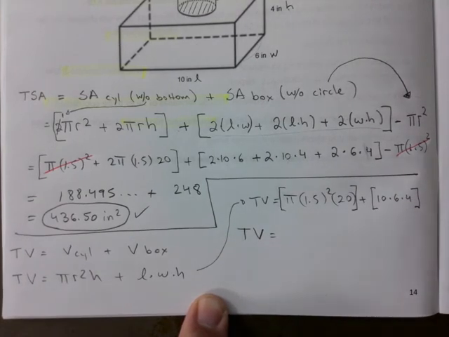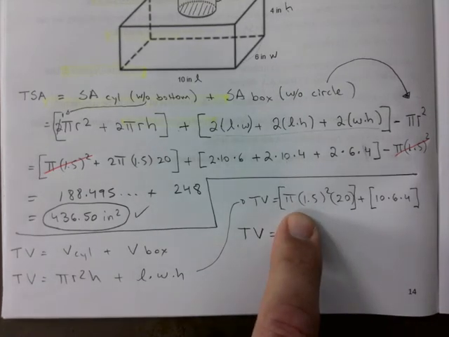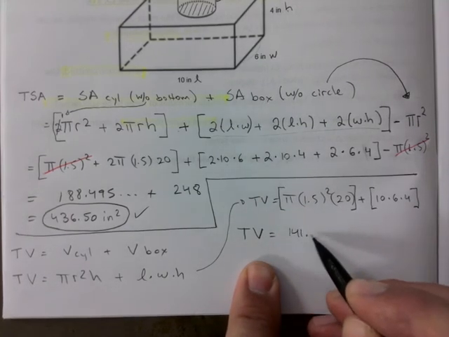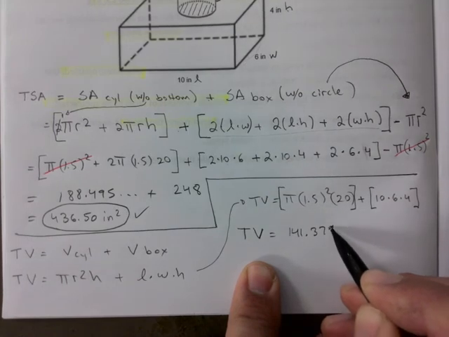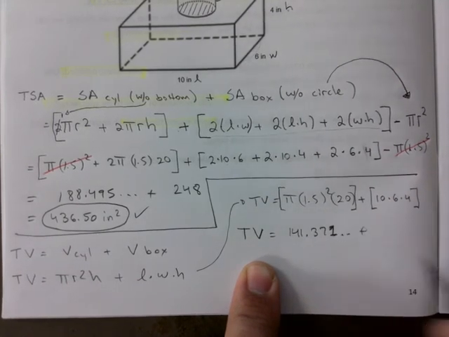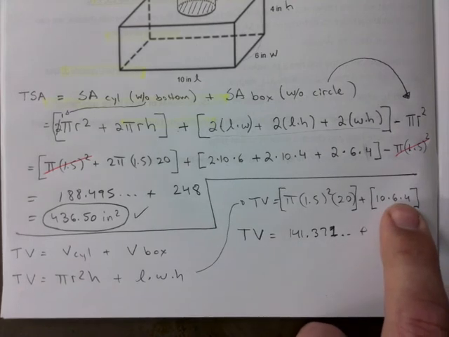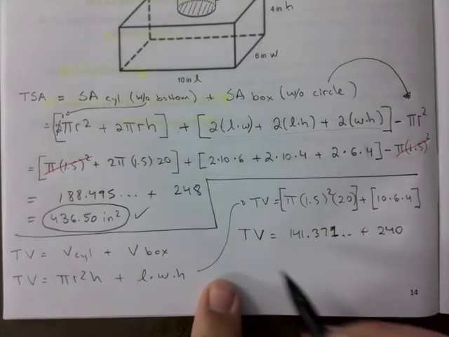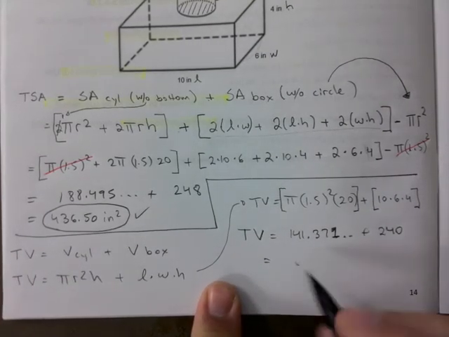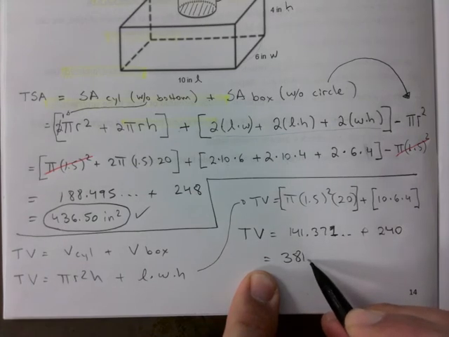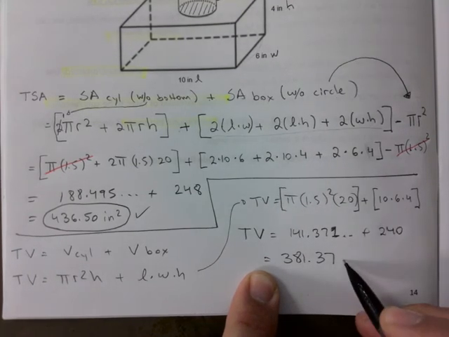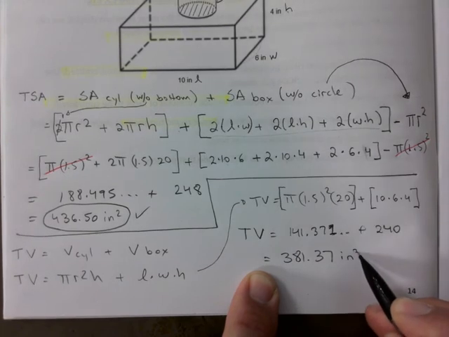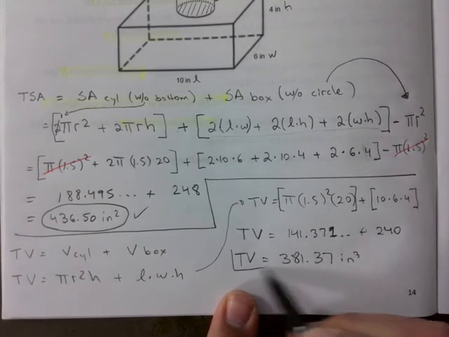No? I'm going to split this into 371, and this is simply 24 times 10, so 240. So that's 381.37, and we are in inches what? Cubed. Okay.